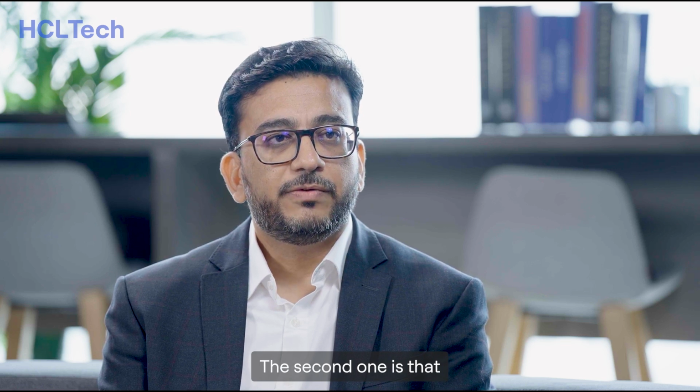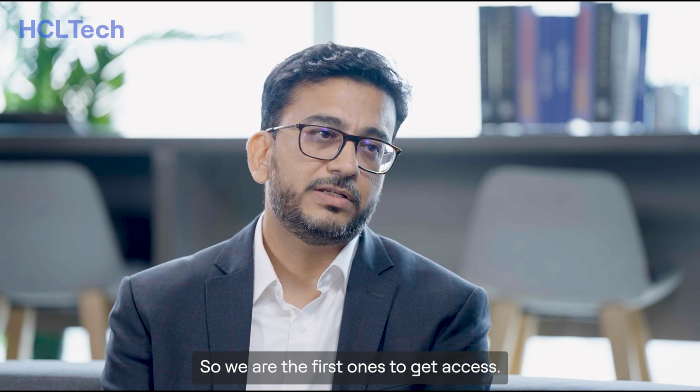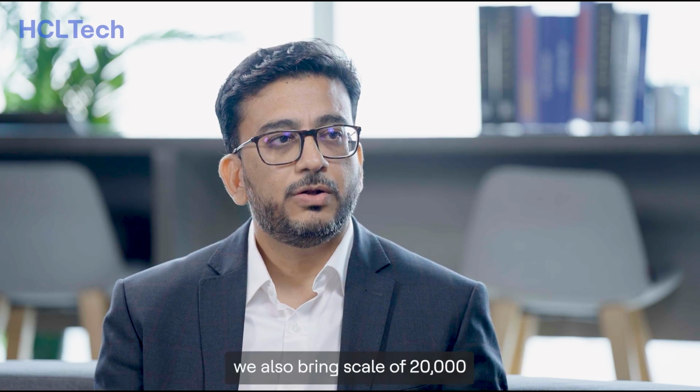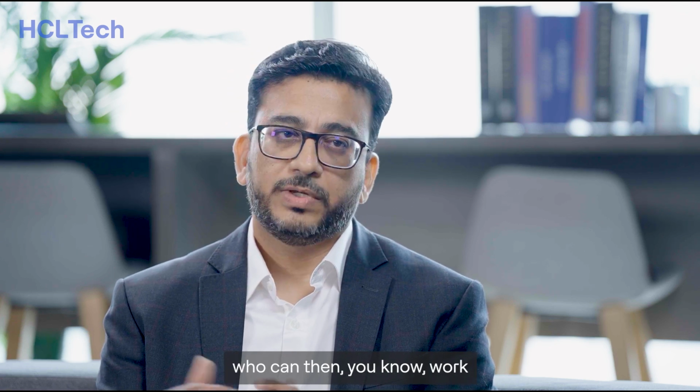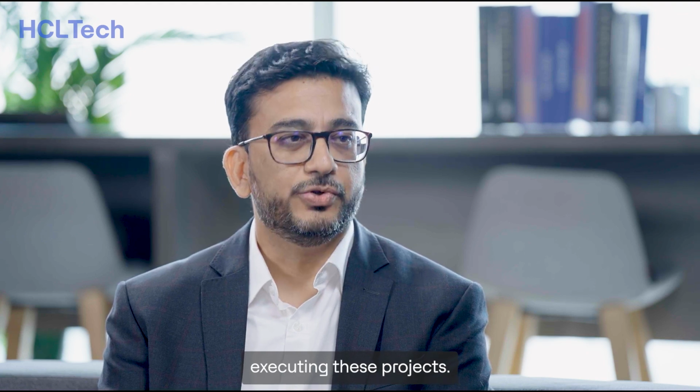The second one is that we have a dedicated center of excellence team focused only on Google Cloud technologies. So we are the first ones to get access, and we are typically ahead of the curve in terms of deployment. Third, we also bring scale of 20,000 Google Cloud certified engineers across the organization who can then work with customers in executing these projects.